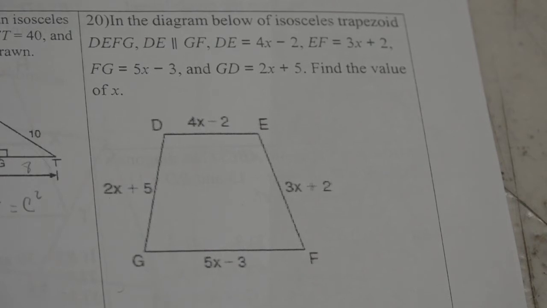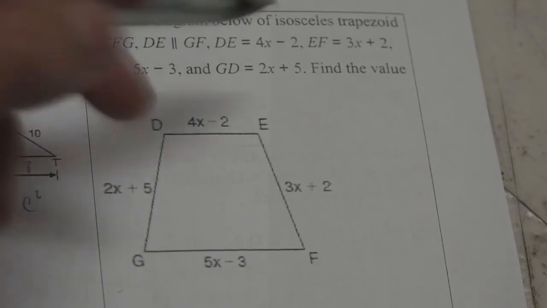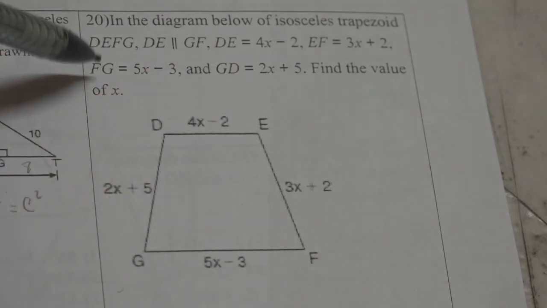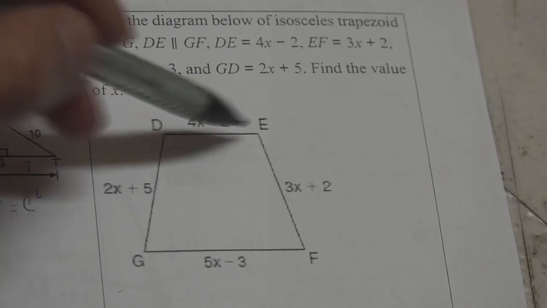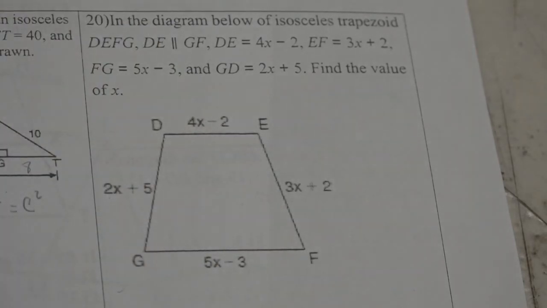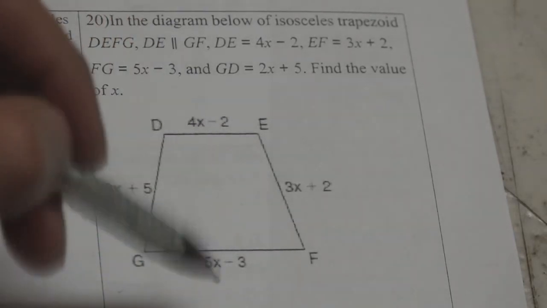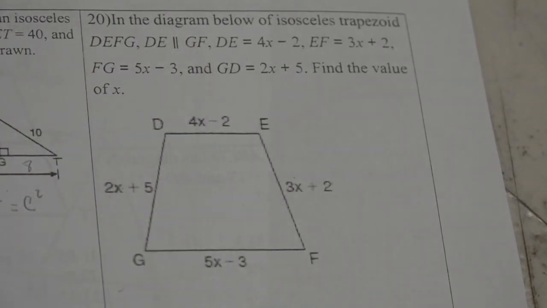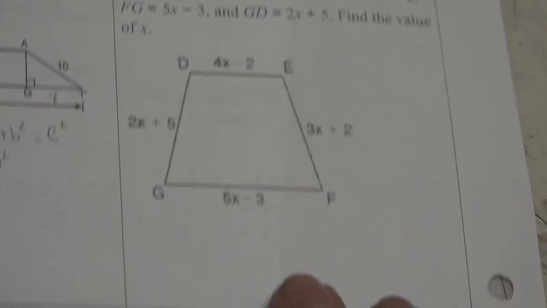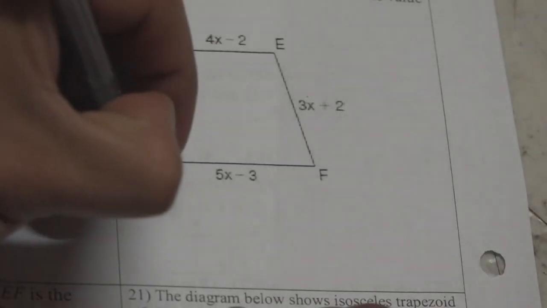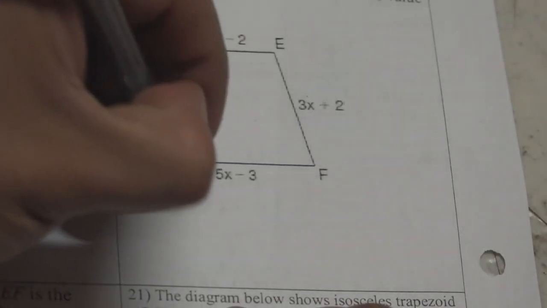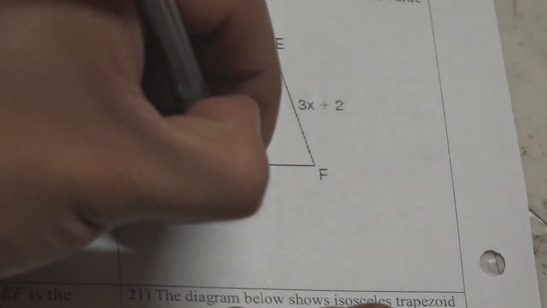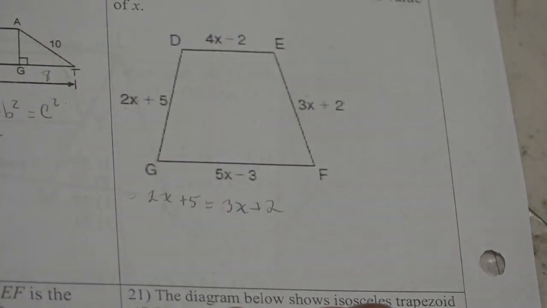That's right. The legs, it says isosceles trapezoid. So basically, the legs are congruent, even if the bases are not. The bases are just parallel. All right, so I just have to set this equal to this. I'm going to write it down. So I have 2x plus 5 equaling 3x plus 2. Hopefully that's 3x plus 2 and not minus 2.